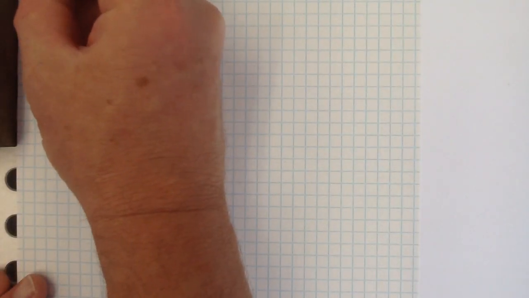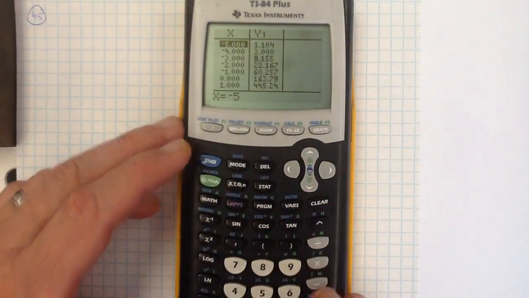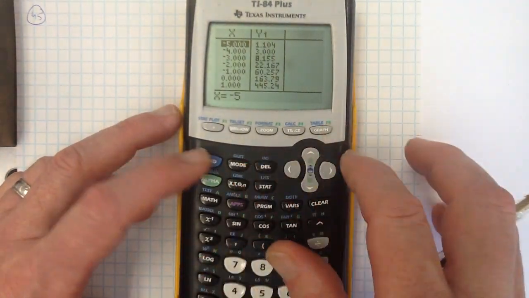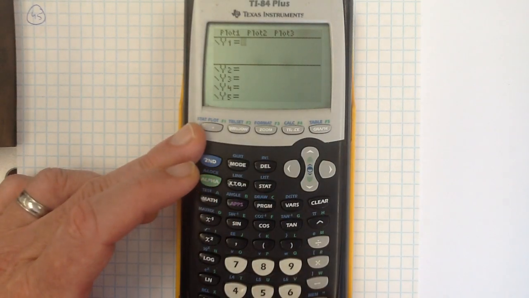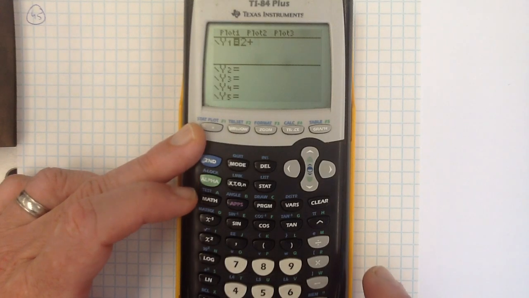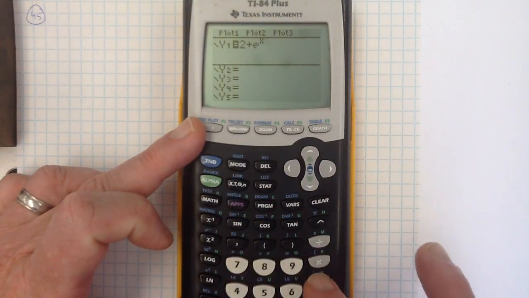We got 2 plus e to the x minus 5. E to the x minus 5.